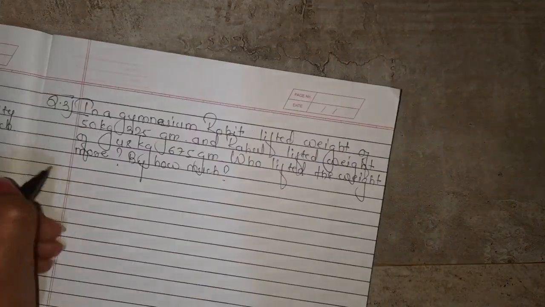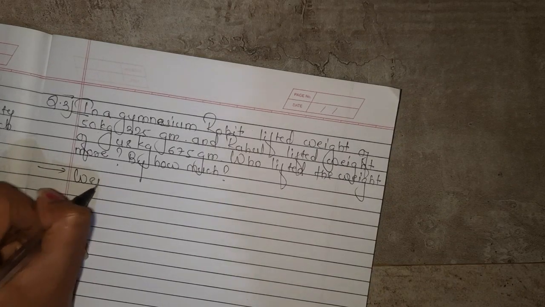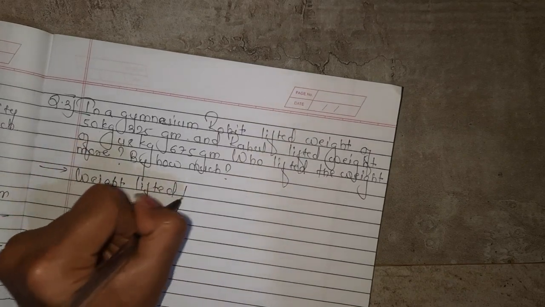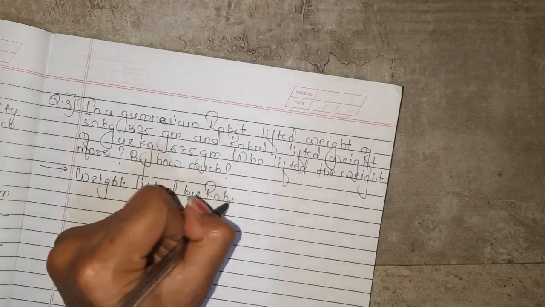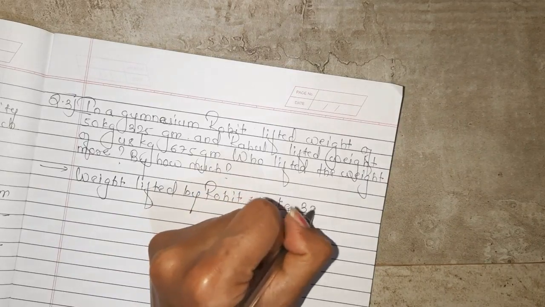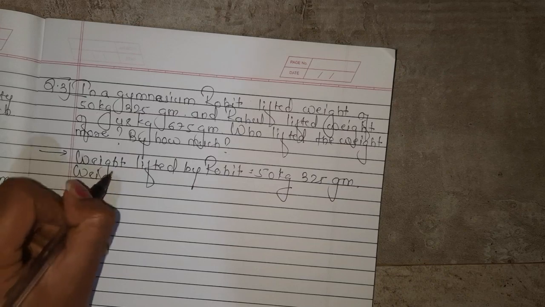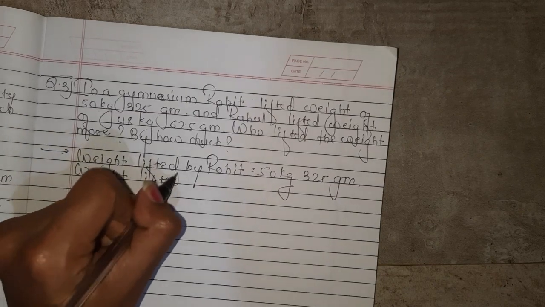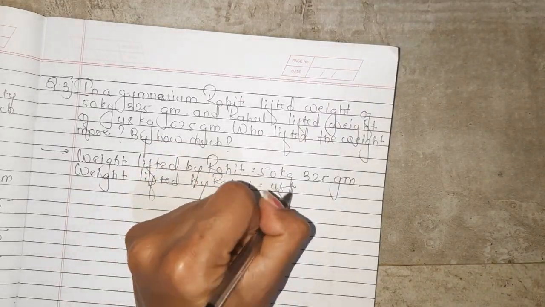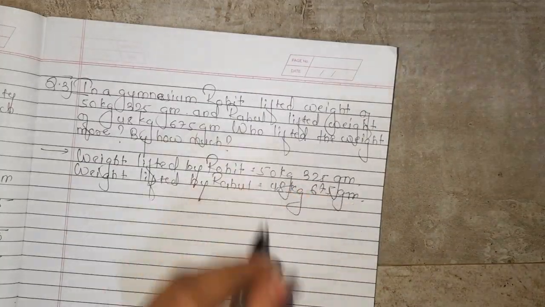So first, weight lifted by Rohit, 50 kg 325 grams. Similarly, weight lifted by Rahul, 48 kg 675 grams.